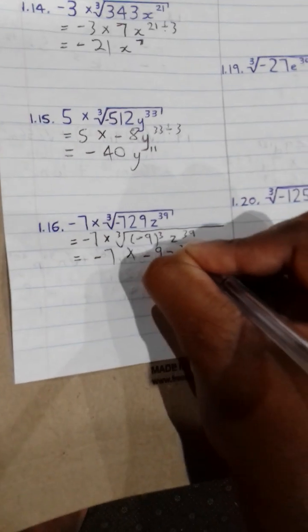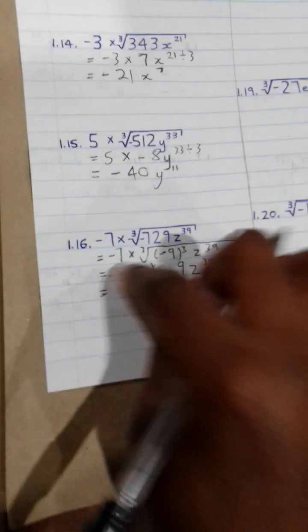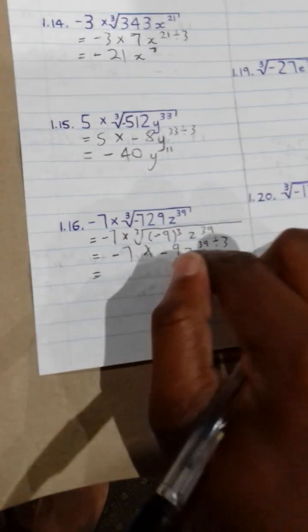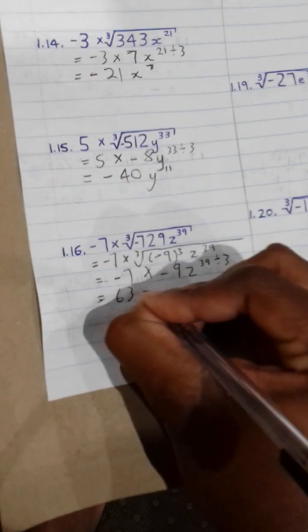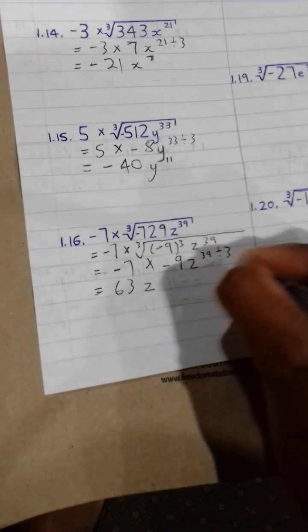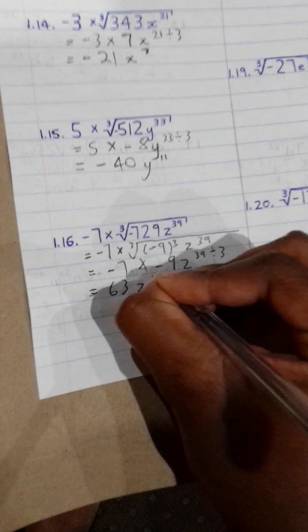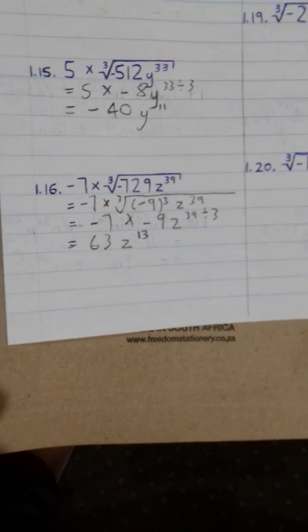Then z to the power of 39 divided by 3. Negative times negative, positive. 7 times 9 is 63. Z 39 divided by 3, 13. I hope that is clear and I hope that makes sense.